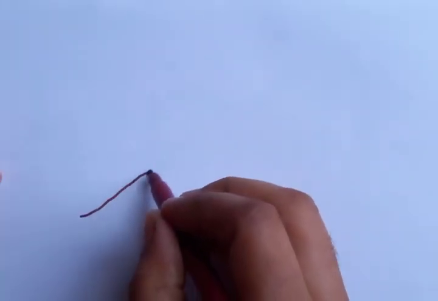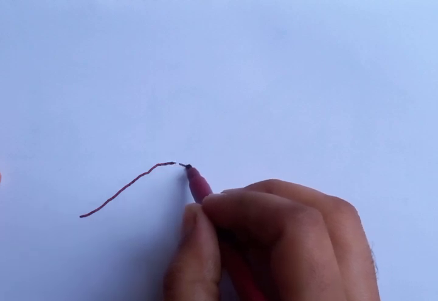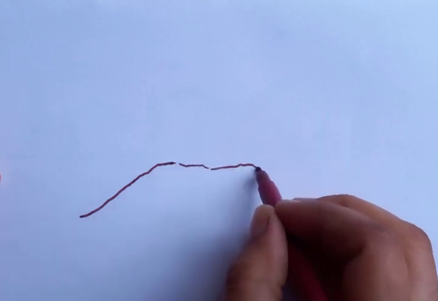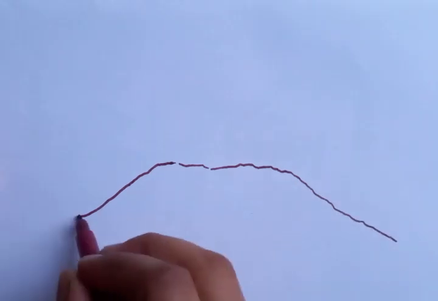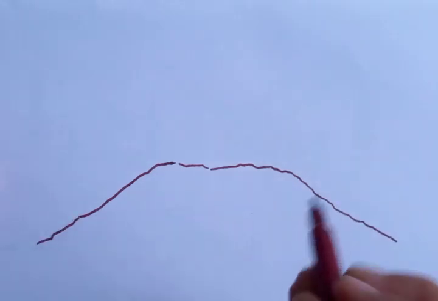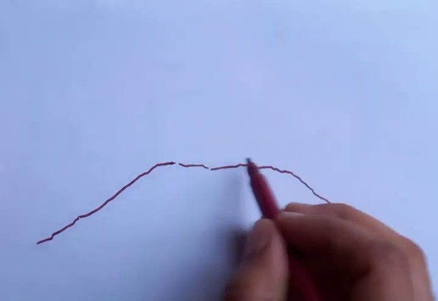Today, let's draw a very simple, easy scenery. You can see I'm using the sign pen and drawing the hilly landscape, which is somehow elevated from the regular surface. Okay, and here we're going to draw a house.